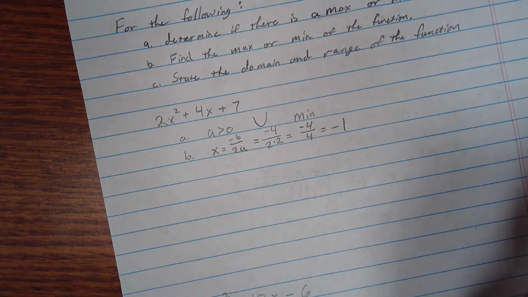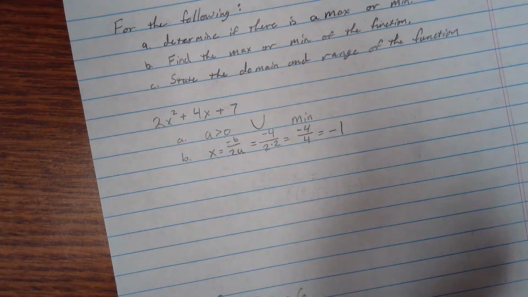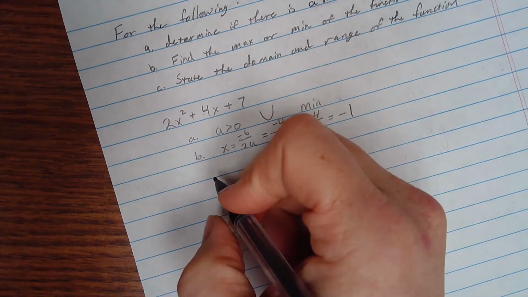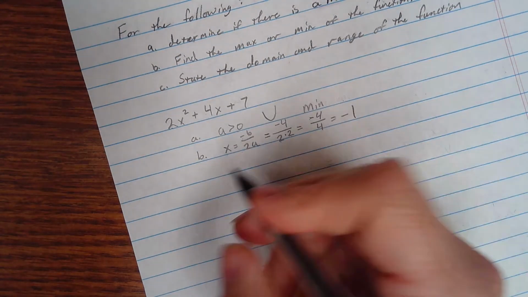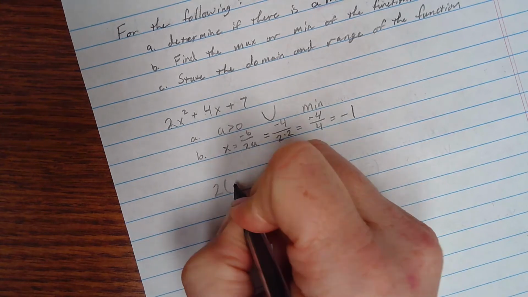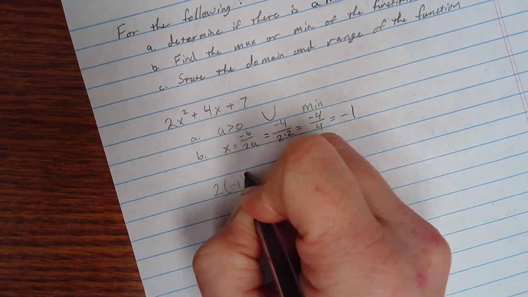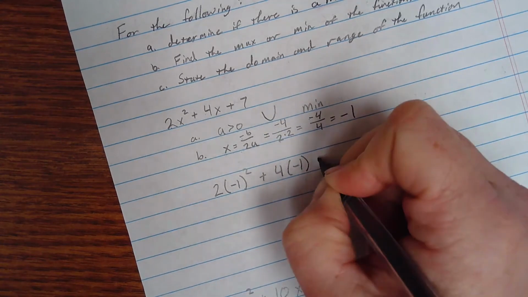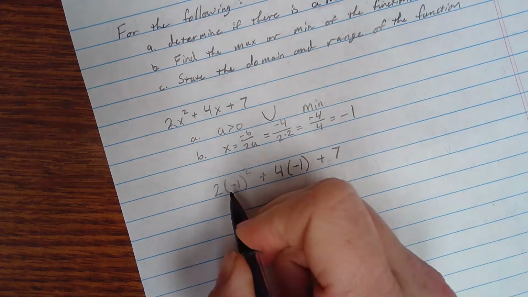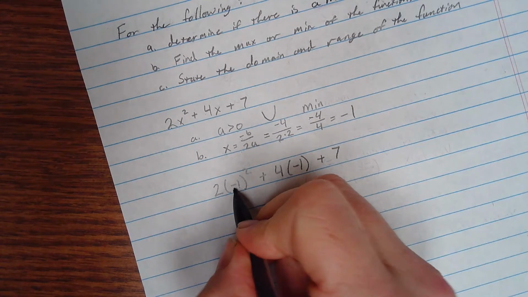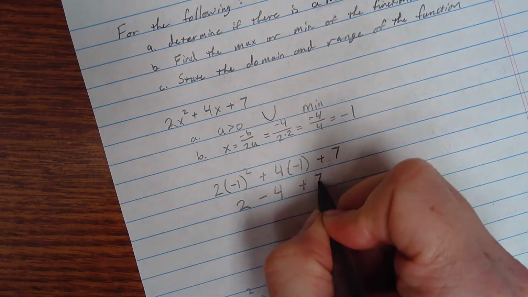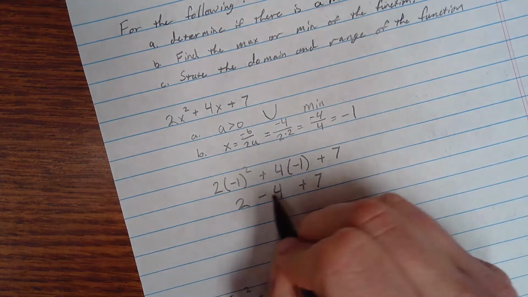But that's not the end. I now have to find the function value for this. So I'm going to plug negative 1 into this: 2 times negative 1 squared plus 4 times negative 1 plus 7. Negative 1 times negative 1 is 1, so I'd get 2 minus 4 plus 7.